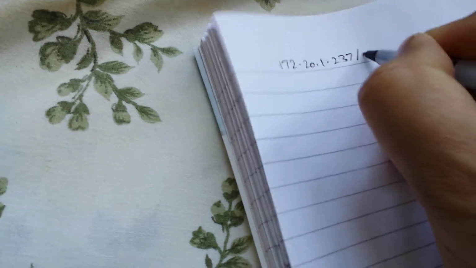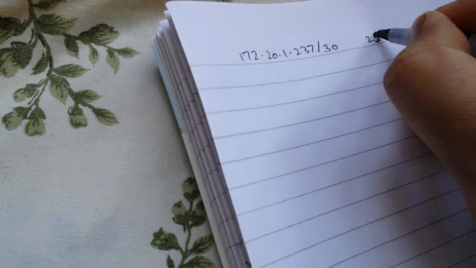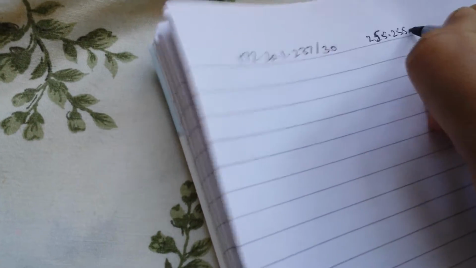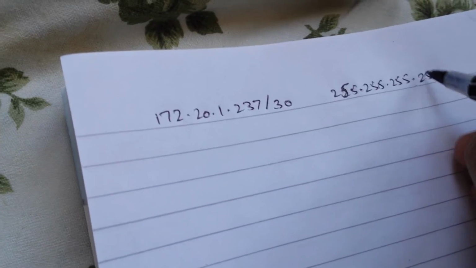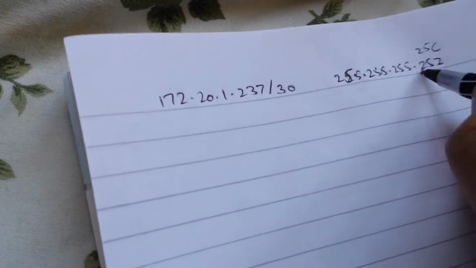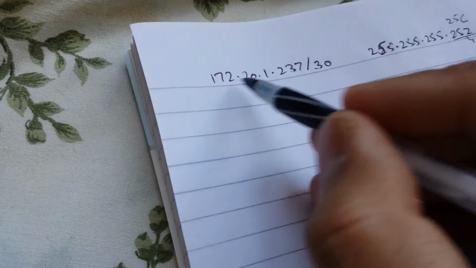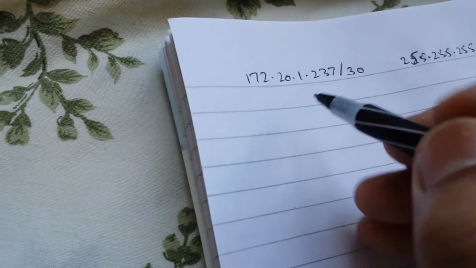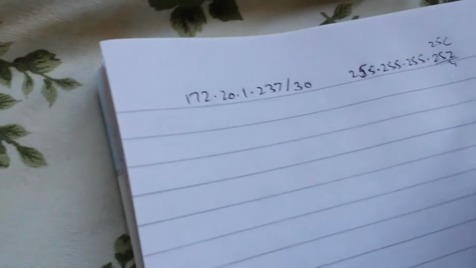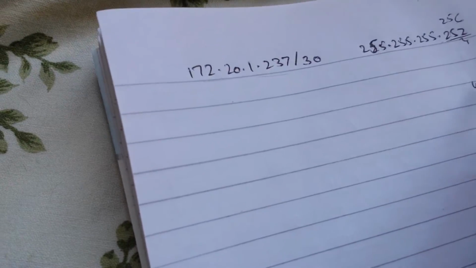172.20.1.237 with prefix 30. I prefer writing it down as the full subnet mask, 255.255.255.252, and we'll subtract this from 256, which comes to 4. Now I'm going to find out which subnet ID this IP address falls into. So what I'm going to do is divide 237 by 4.